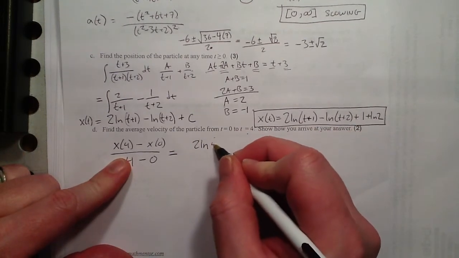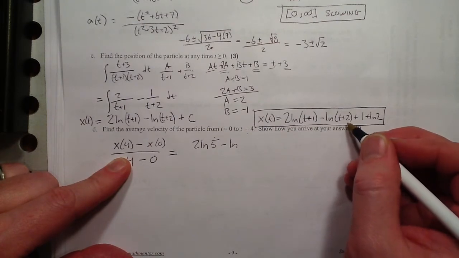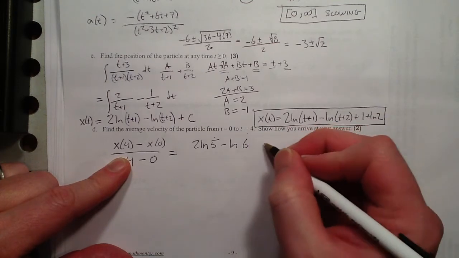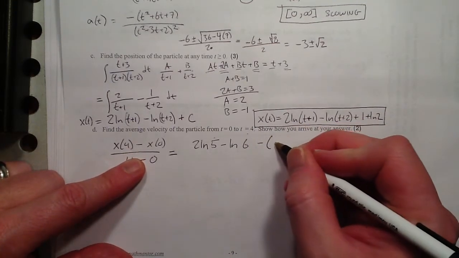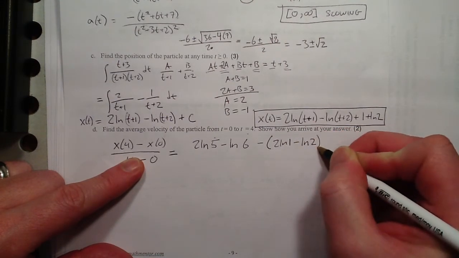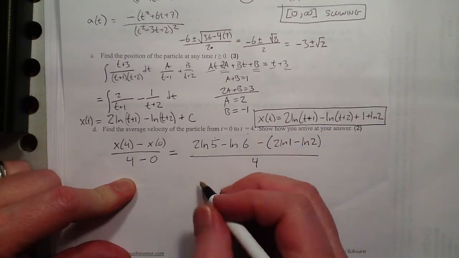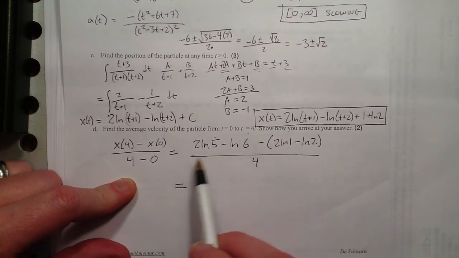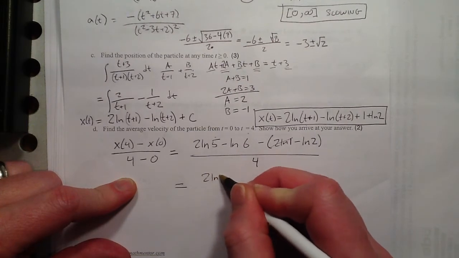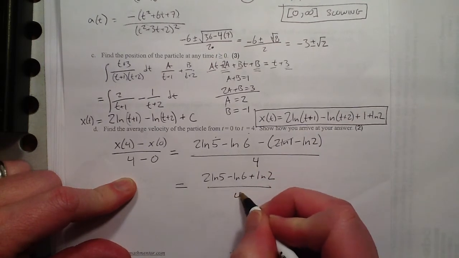So I'm going to use my knowledge of that to make this look a little simpler. Plugging 4 in here, it's 2 natural log 5 minus natural log of 6, plus, there's the plus c, but it's going to cancel out, minus, plugging 0 in, 2 times the natural log of 1 minus natural log of 2. C would have canceled out in that one, all over 4. And let's see if we can clean that up. That's just equal to 0. So I've got 2 times the natural log of 5 minus natural log 6 plus natural log 2, over 4.